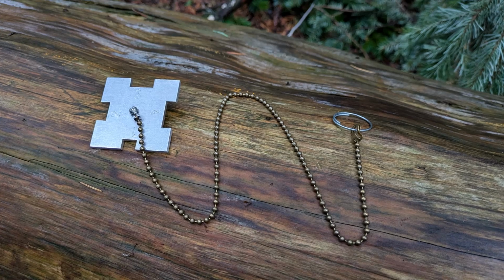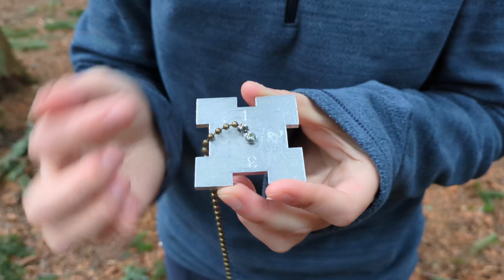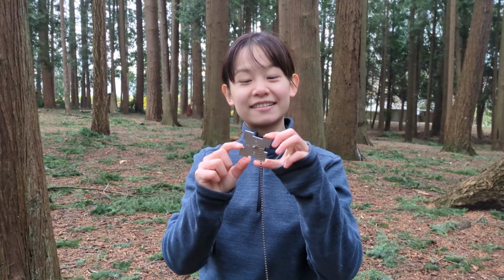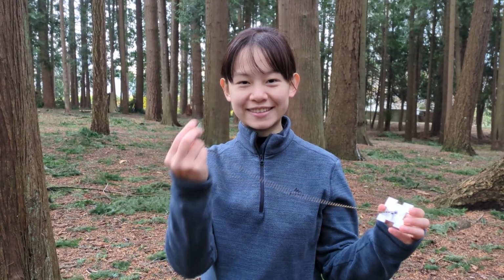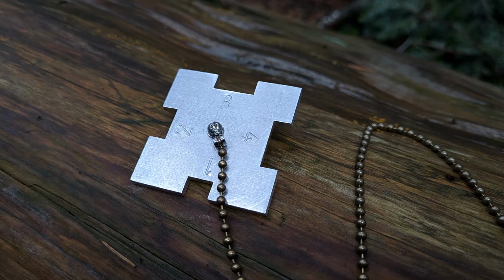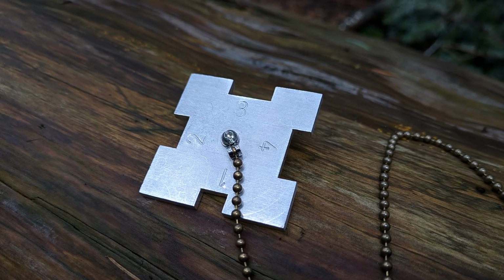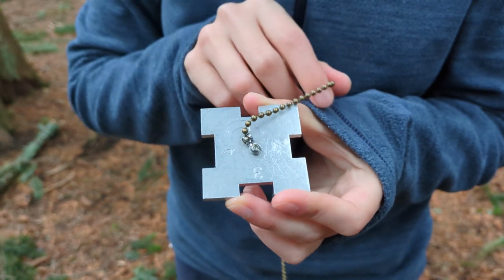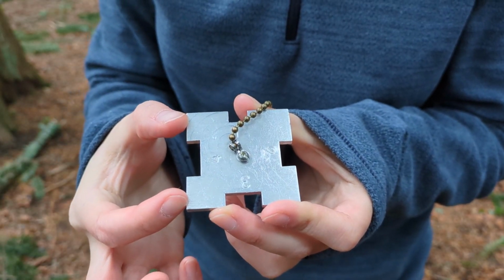Here's how it works. The angle gauge is a small rectangular metal plate with 4 gaps of different widths, each labeled with a number. It also has a chain attached to the center, and at the end of the chain is a ring. The numbers represent the basal area factor, BAF, which I will explain later. In short, the larger the BAF, the wider the gap. For example, the gap labeled 4 is wider than the gap labeled 1.